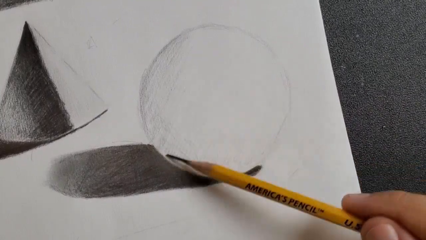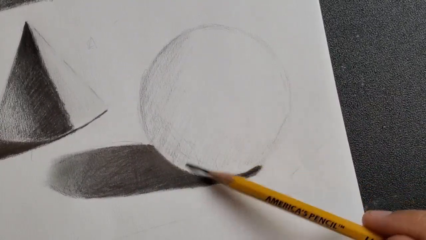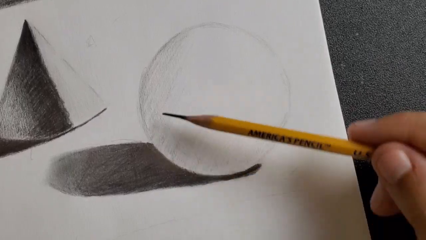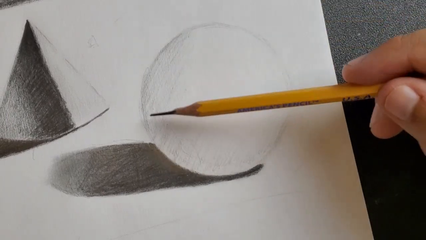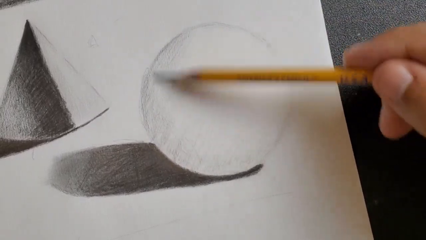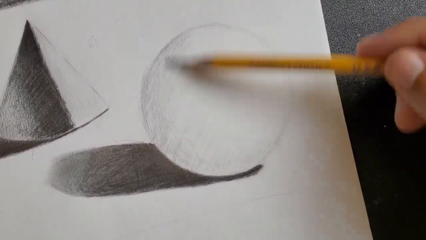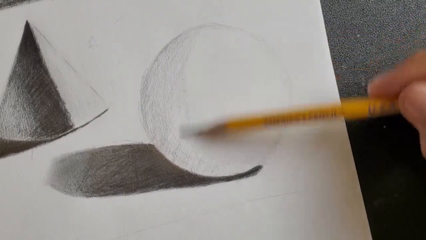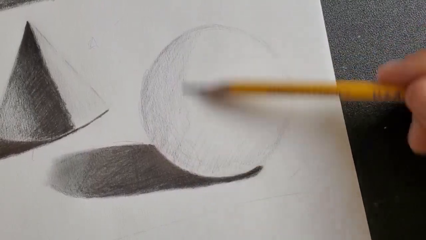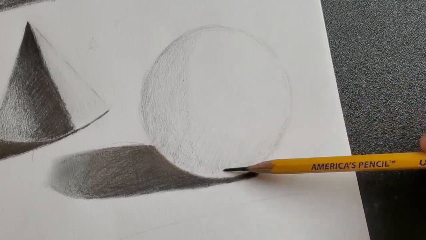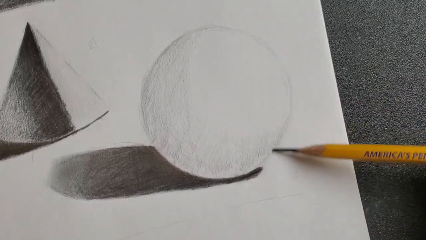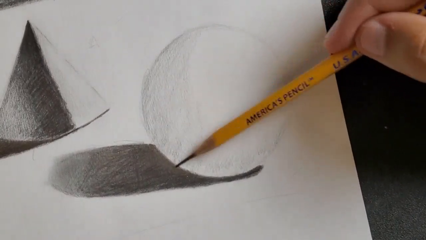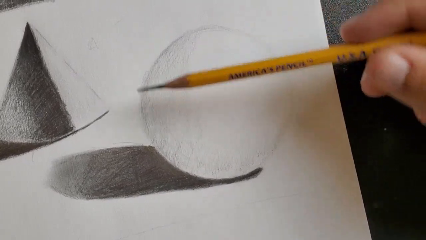And yeah, so when doing a spherical object, a blending tool is super helpful. It's hard to pull this off without a blending tool. Meaning if you don't have a tissue and you're just shading with your pencil and you're not using your finger or something else to shade, it can be hard to do successfully. So for this one, it's one of those ones where I do recommend you use a shading tool.